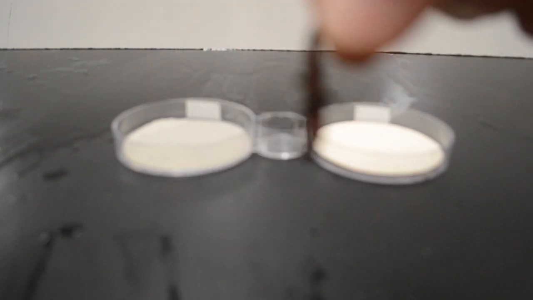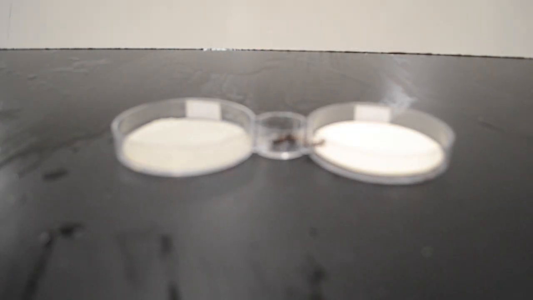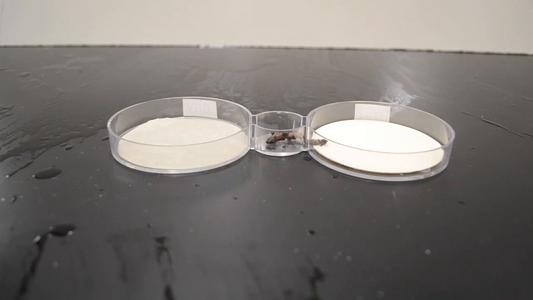And here is a worm. Oh, and I'm going to put this little guy in the middle, and we're going to try and look at which side this little guy goes to. Looks like he's feeling around in there.